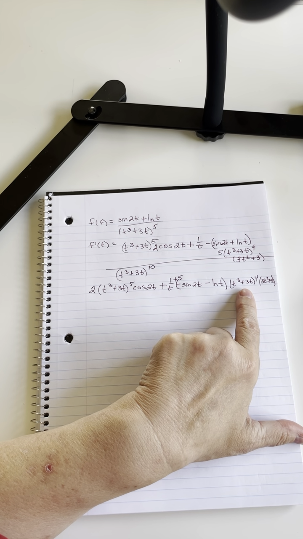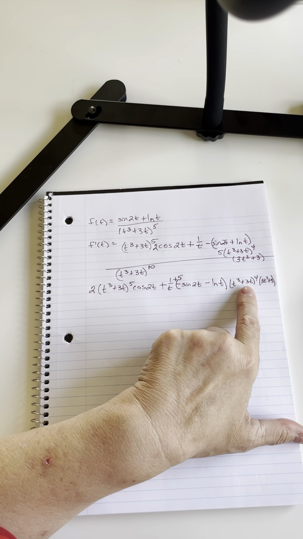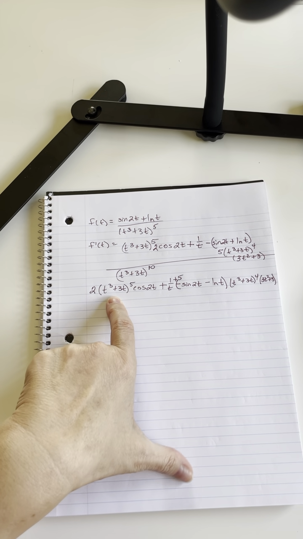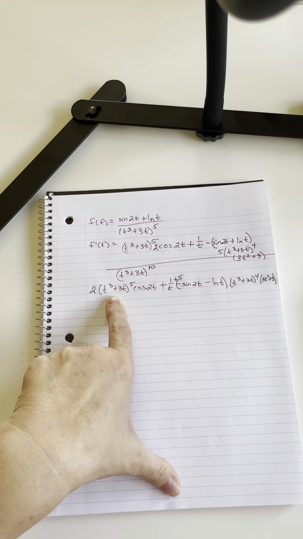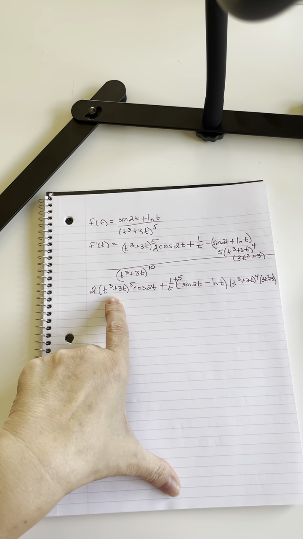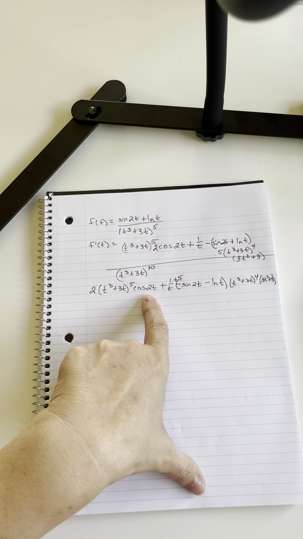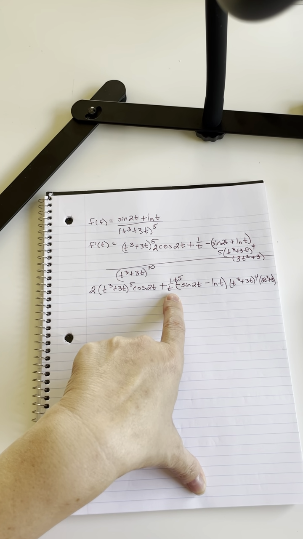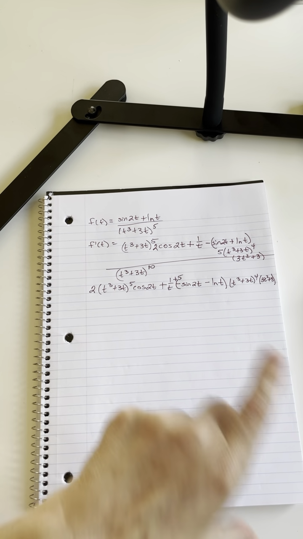Ooh, t cubed. Oh, both of them have the t cubed plus 3t. I think they're going to factor that out, leaving them 2 cosine 2t plus the 1 over t. Yes.